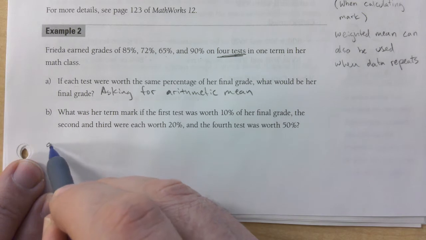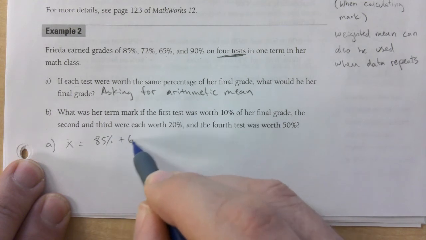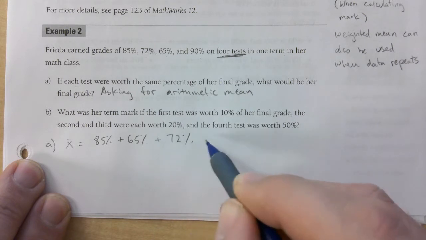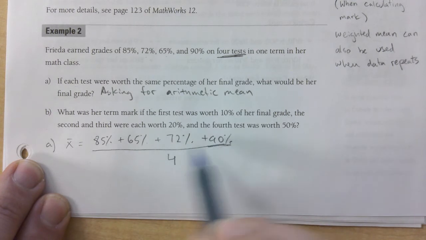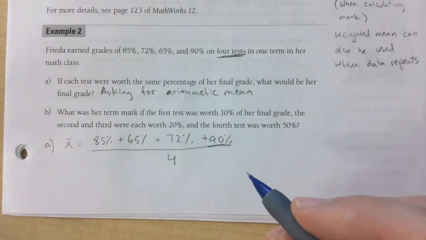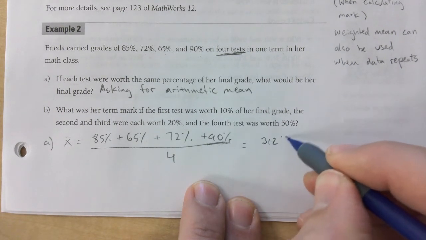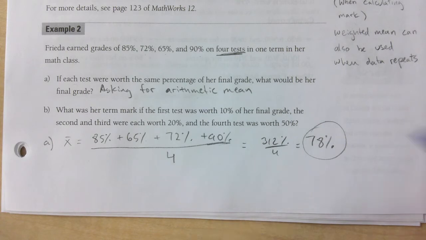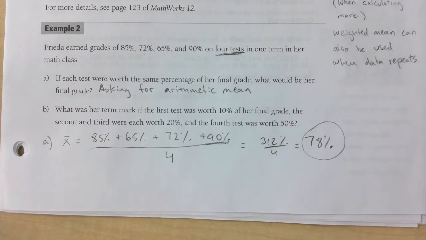So for A here, we would simply go, well, it's 85% plus 65% plus, sorry, I forgot the 72, plus the 90. And how many numbers are we adding? We're adding 4. Make sure you do the top first, okay? And then that is 312% over 4, which is 78%. That's the average mark, okay? We call that final grade, but it is really your average over the semester, okay?